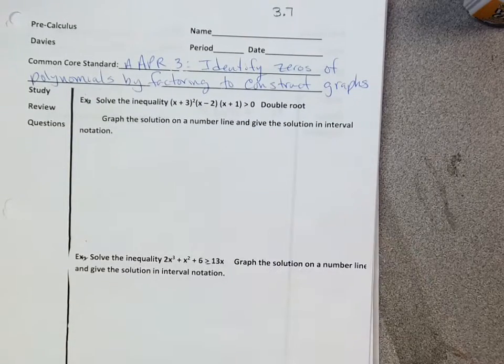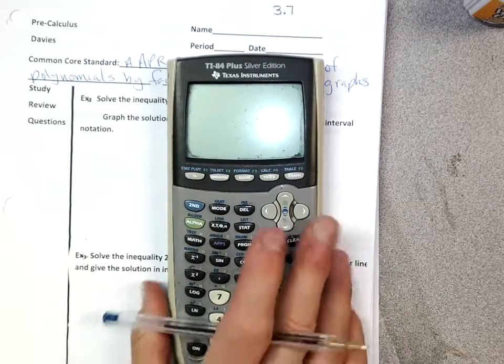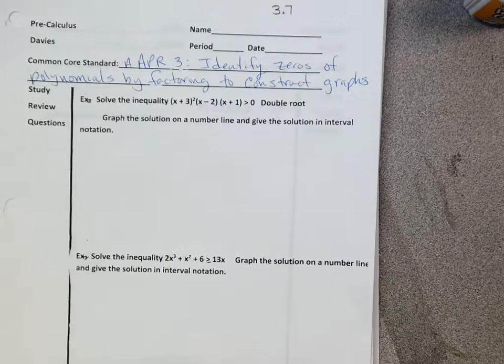And Marie, keep me straight, okay? Okay, everybody has a calculator, right? Because we're going to let the calculator do some of the work for us, right? So first of all, let's go through this, okay?